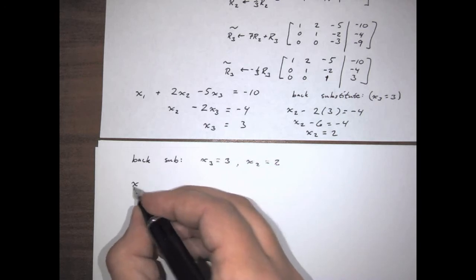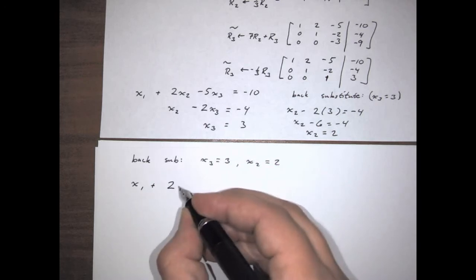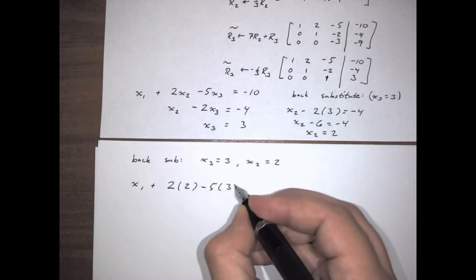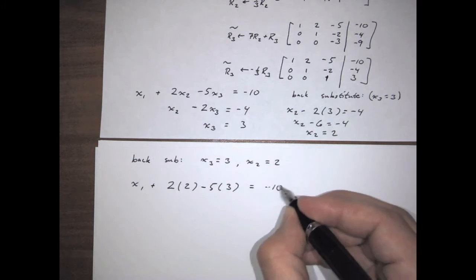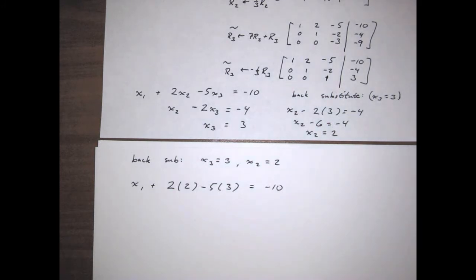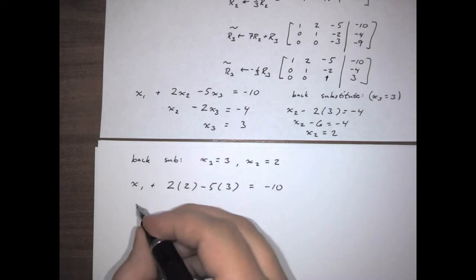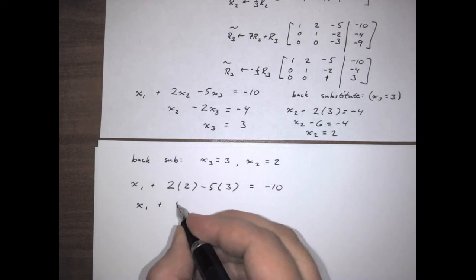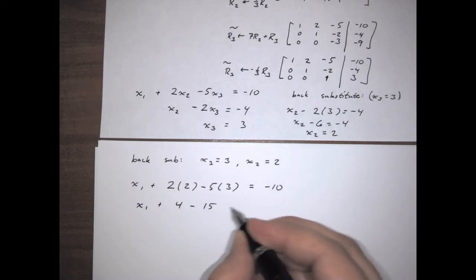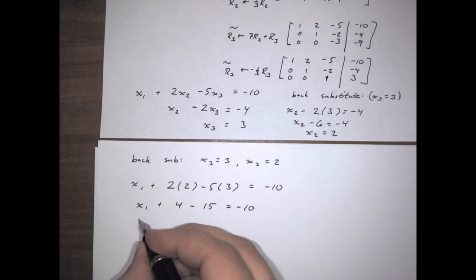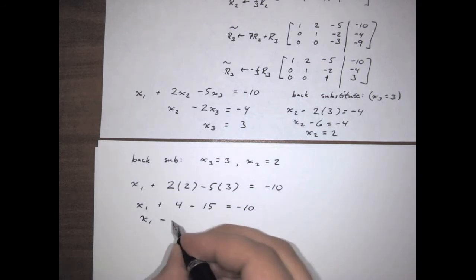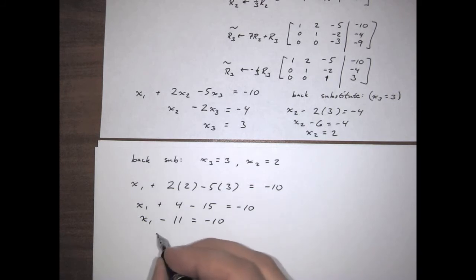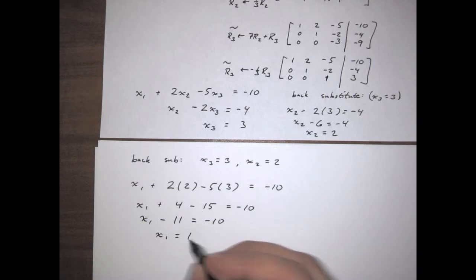And so we have x1 plus 2 times 2 minus 5 times 3 is equal to negative 10. And so what's this going to be? x1 plus 4 minus 15. So it's going to be x1 minus 11. Then I would add 11 to both sides, and I get x1 is equal to 1.